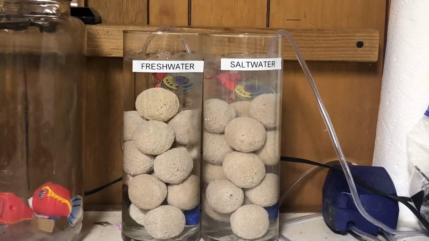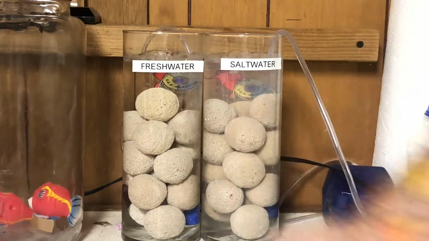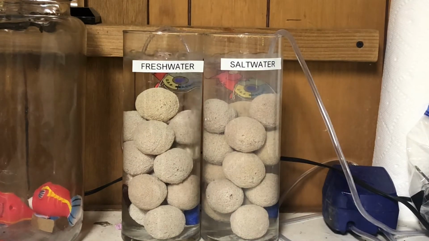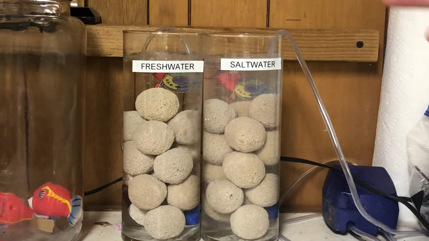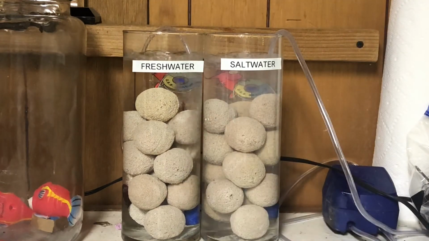So as you can see, that center circle has turned bright blue. That means there's ammonia in the tank, which is what we were going for in the first place. And eventually, as that bacteria grows in this filter media, that will turn back to yellow. And then I will add a little bit more ammonia. And then when it turns to yellow, I'll add a little bit more. And then in about 2 or 3 weeks, this will be completely cycled.